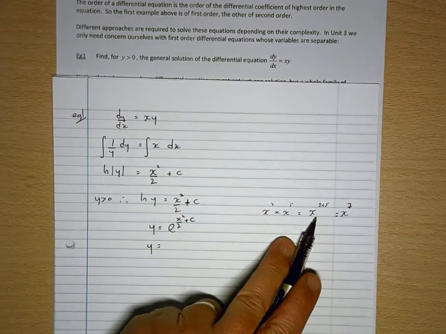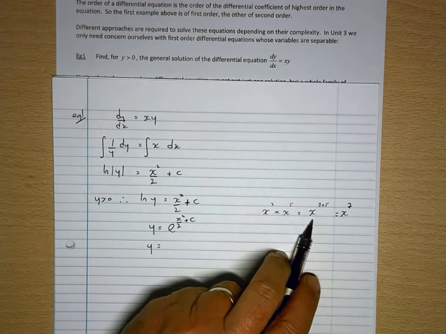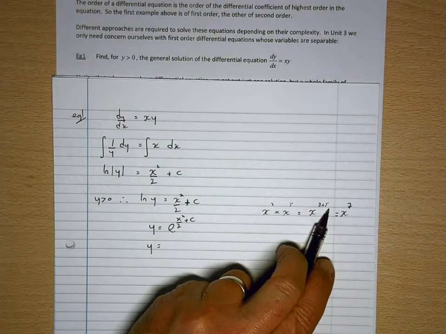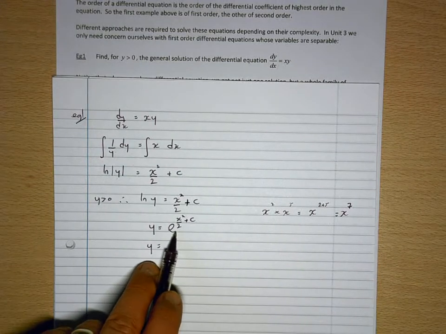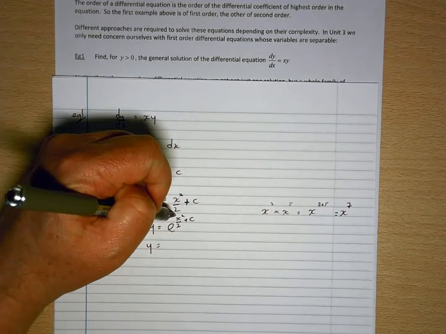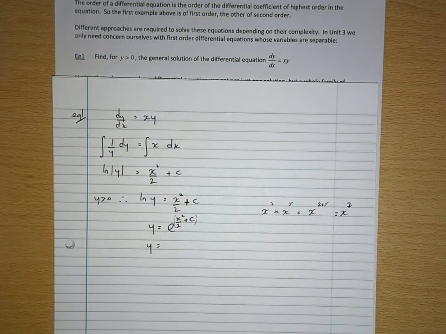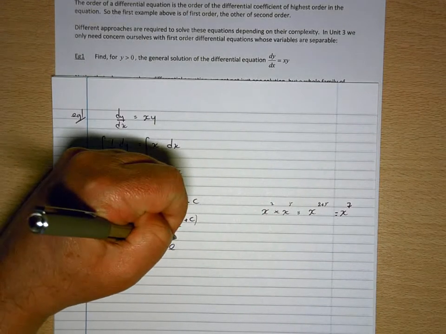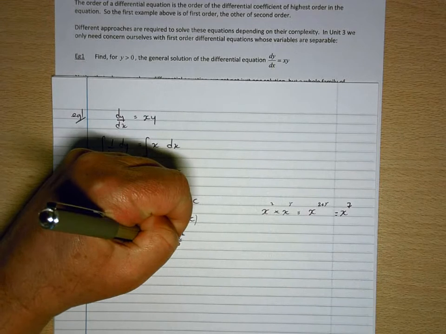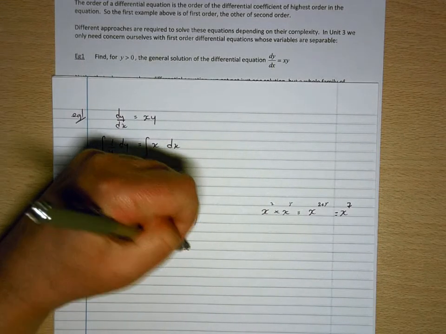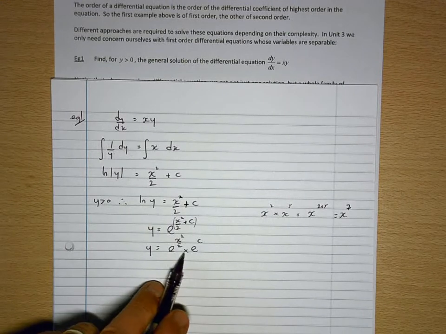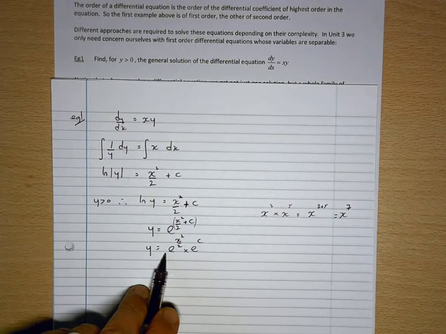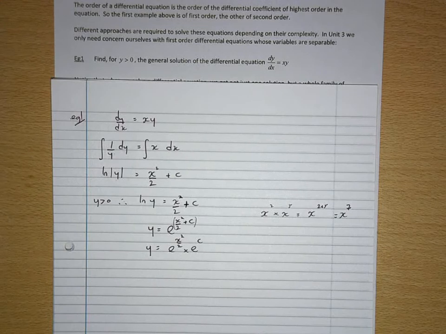So we can reverse that concept by saying, right, well, if I've got x to the something plus something, I can write it as a product of the two. So in the same way here, I know that it's e to the power of all of that, which I can write as e to the x squared upon 2 multiplied by e to the c, because the bases are the same, so we can combine those by adding their powers. So it's a reverse to the way we'd normally do that.